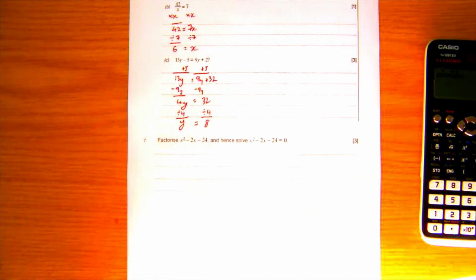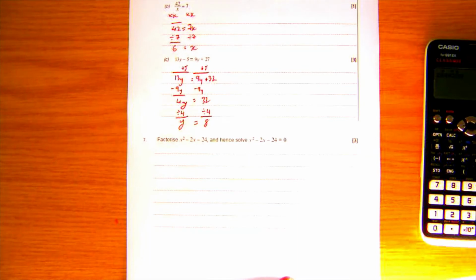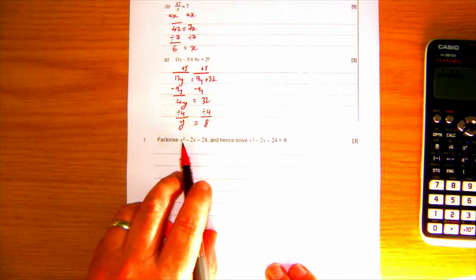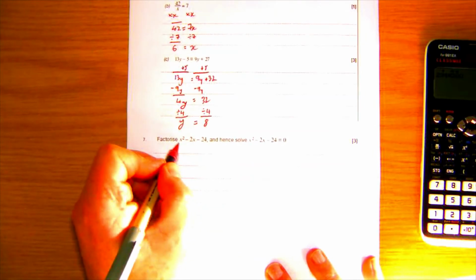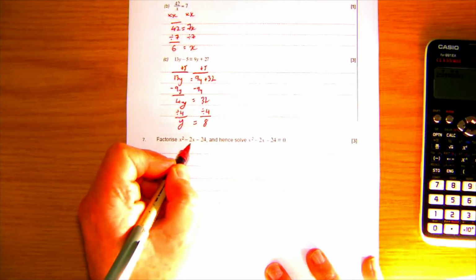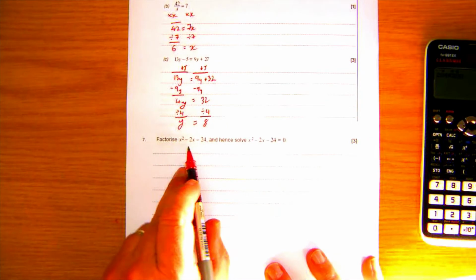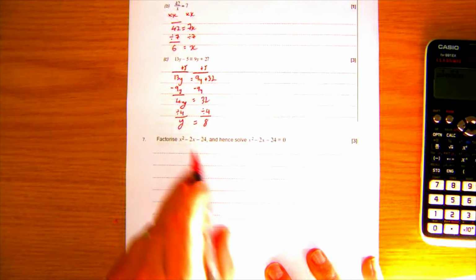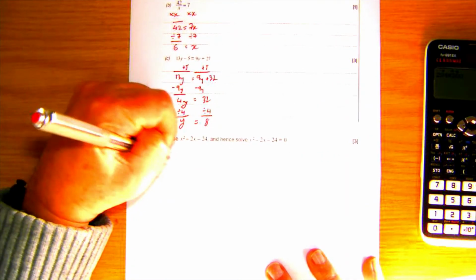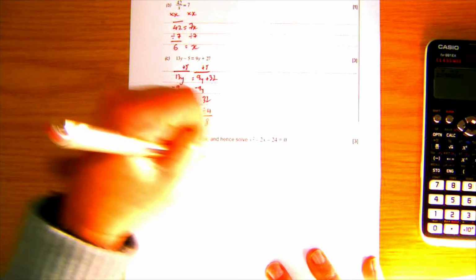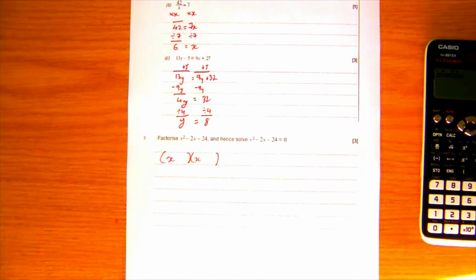Question 7. Factorize. So when we're factorizing, we practiced that yesterday when we were simplifying. And when you're given a factorize where you've got an x squared, x and a number, that's a quadratic expression, and that needs to trigger in your brain an immediate starting point of double brackets with x's. That's something that you've just got to go looking for. This will be in the second half of the exam paper.